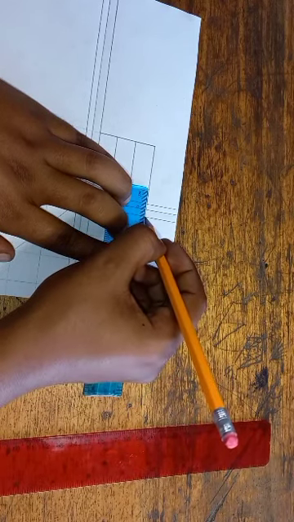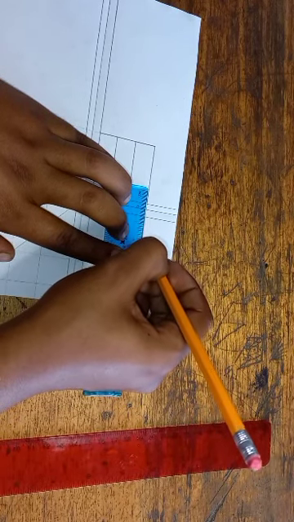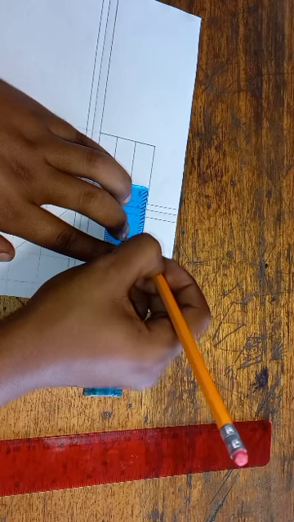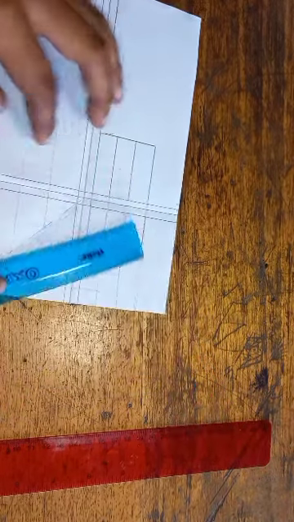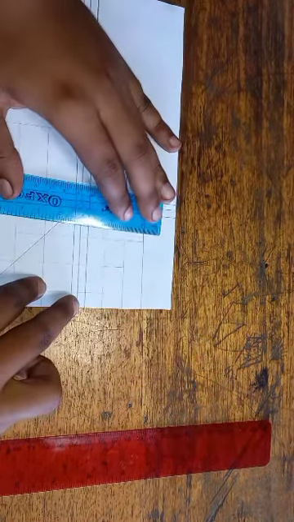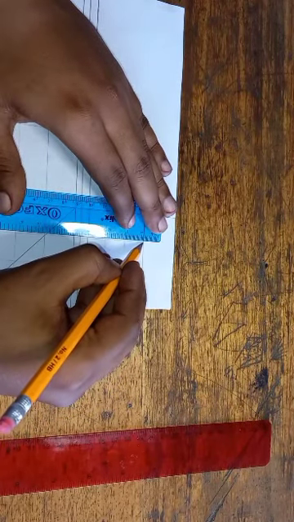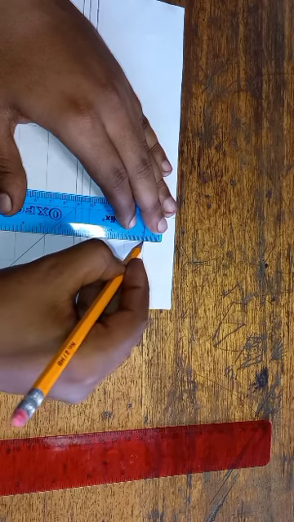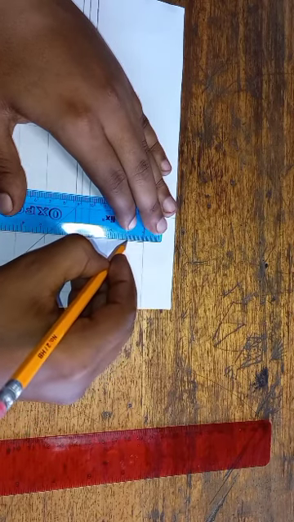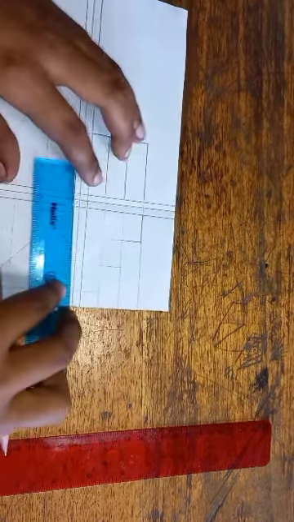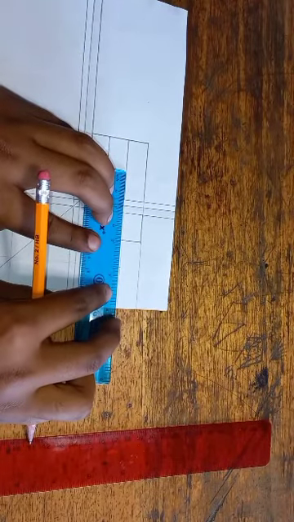I did 4 to the right. So now I'm drawing my visible line there, and I needed to go 3 blocks down. So I'm doing that. And then another 4 to the right.